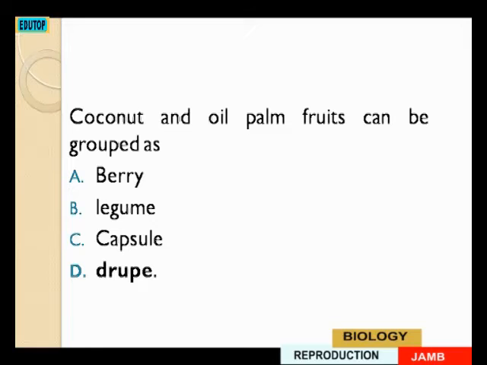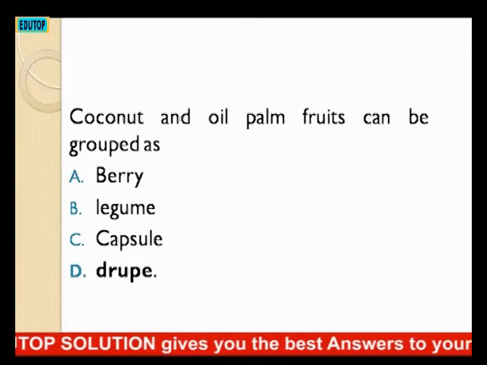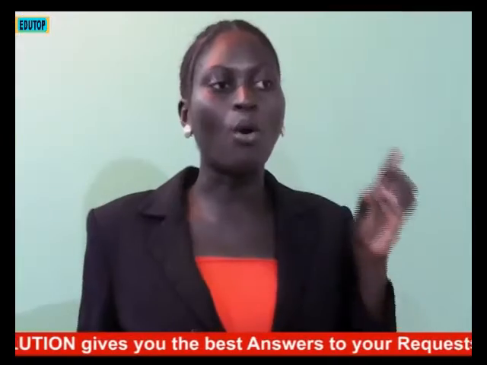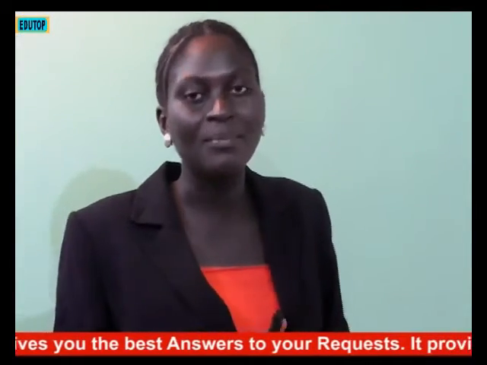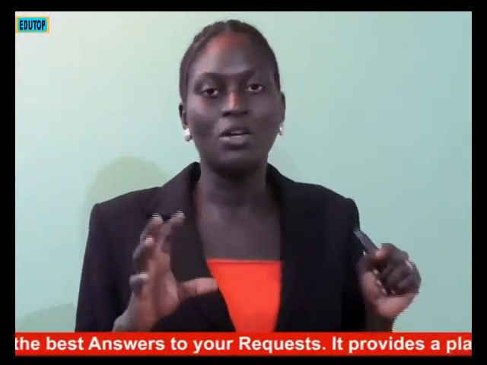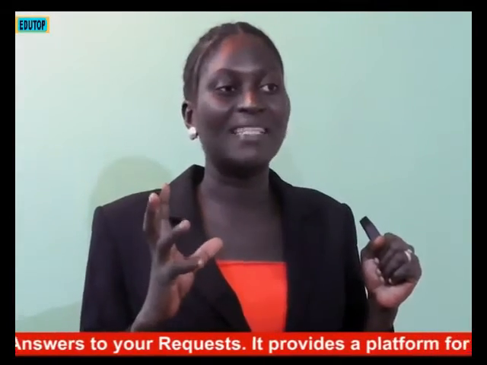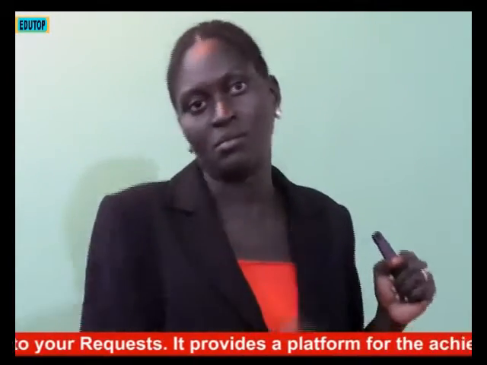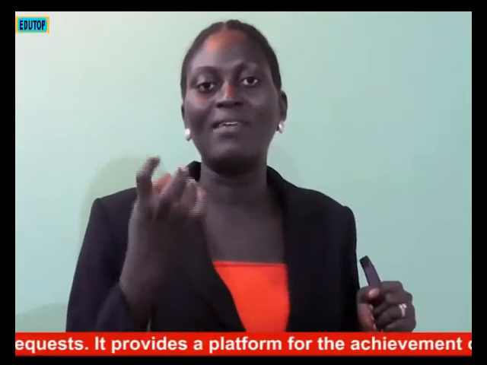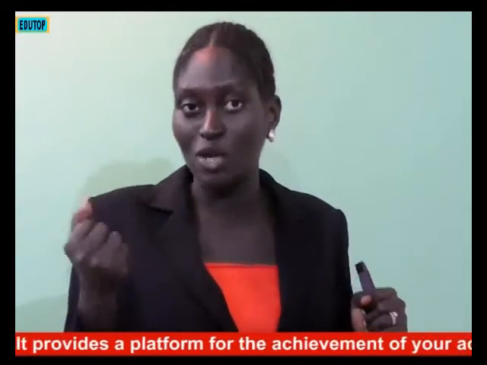Like you just have to know them by example. So option A says berry, B says legume, C says capsule, D says drupe. Coconut and oil palm, if you look at them, they are similar. It says that they have very hard endosperm.